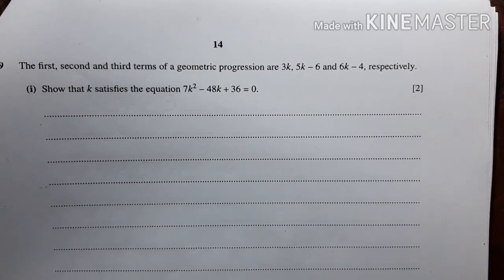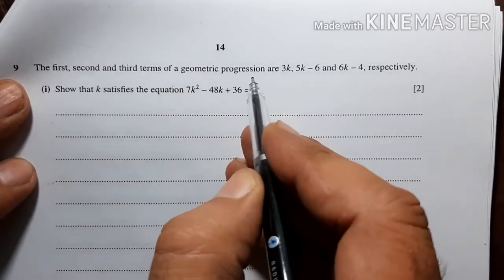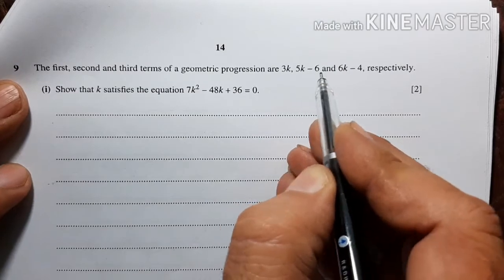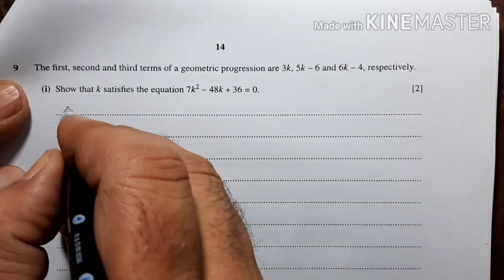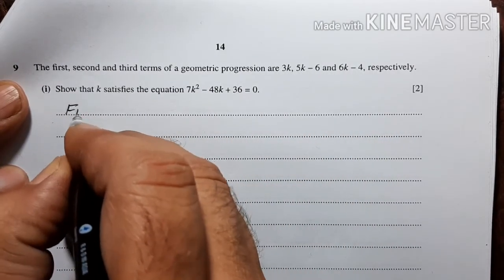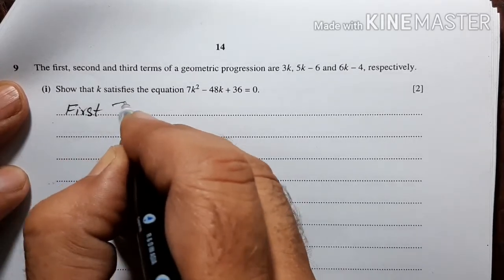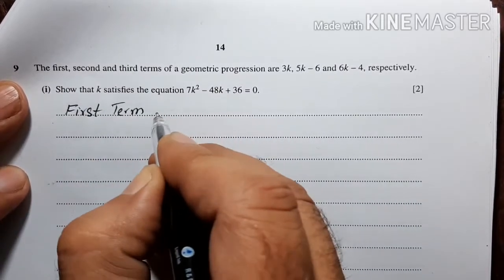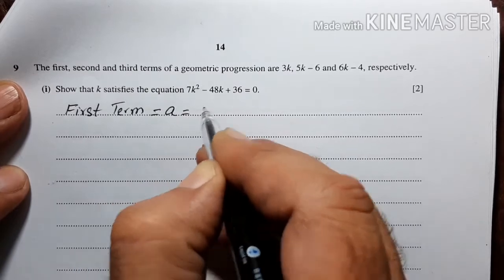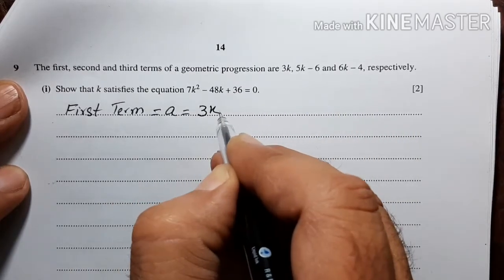Since this is a geometric progression question and we are given these three terms, we know that the first term is A, always A, which is 3k.